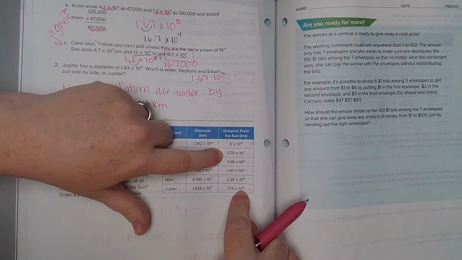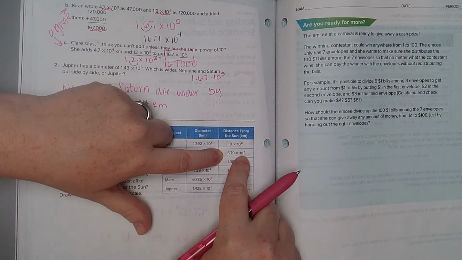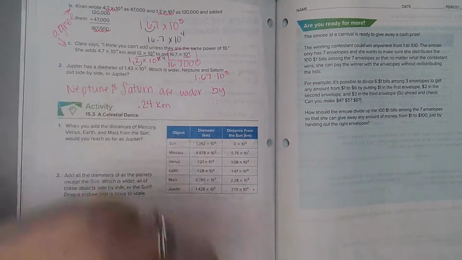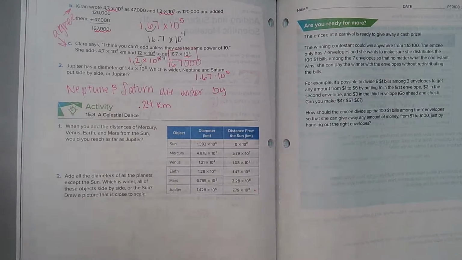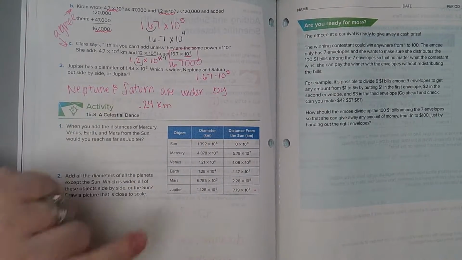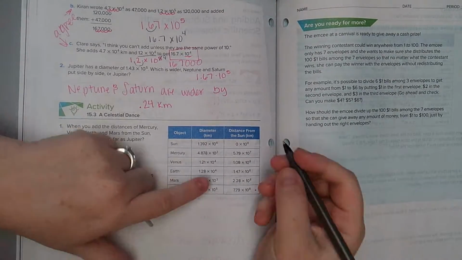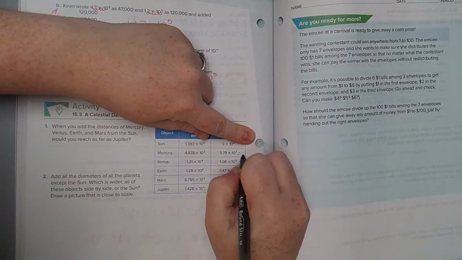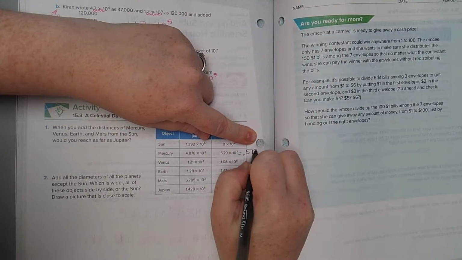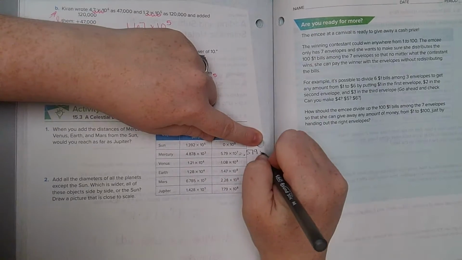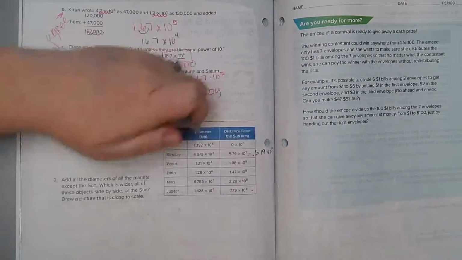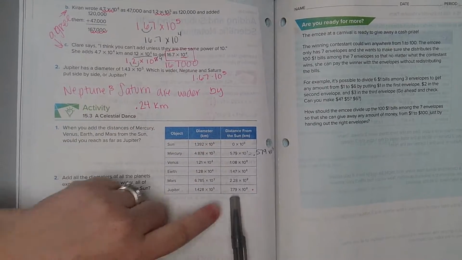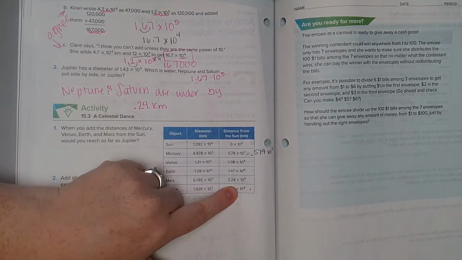And I want them all to be in powers of 8. This one's not. This is a power of 7. So I'm going to move my decimal one more time, so I have a power of 8. So I now have 579 thousandths times 10 to the power of 8. And I'm going to add them all up, not Jupiter, because that's how far it is, and see if we get the distance.